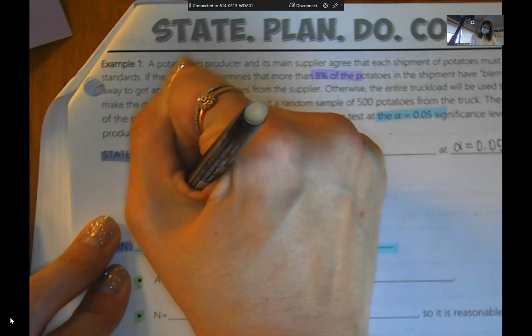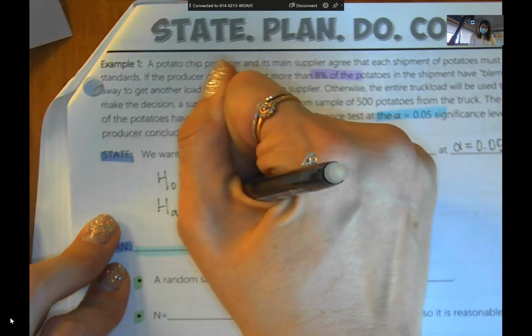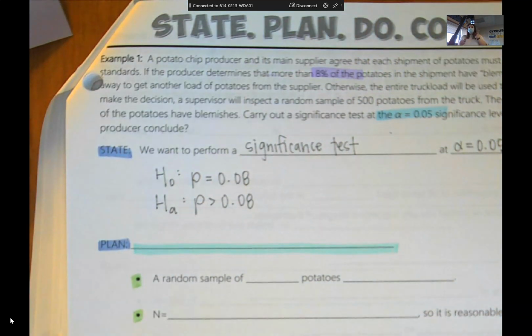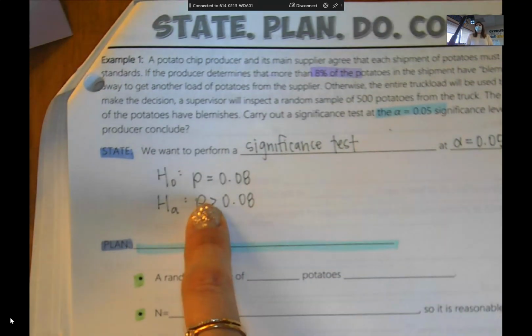The alternative that we're checking for is that P is really greater than 8%. The reason that we're doing greater than is because that's how they frame the problem. They say if there's more than 8%, we send it away. They don't frame this problem as if the blemishes are less than 8, we keep the shipment. They frame it as if it's more than 8, we send it away. So we go with more than 8.